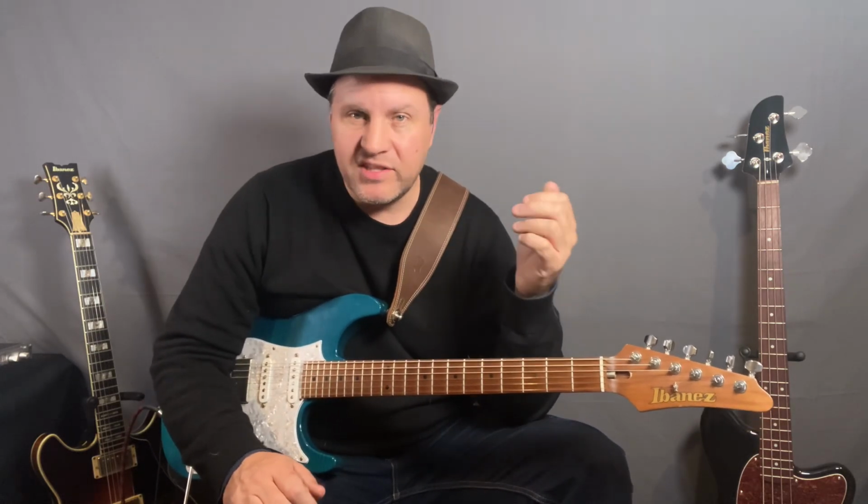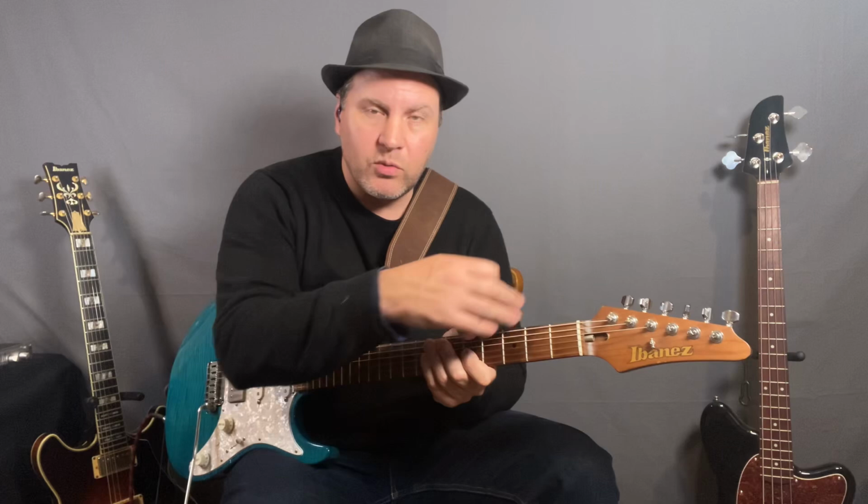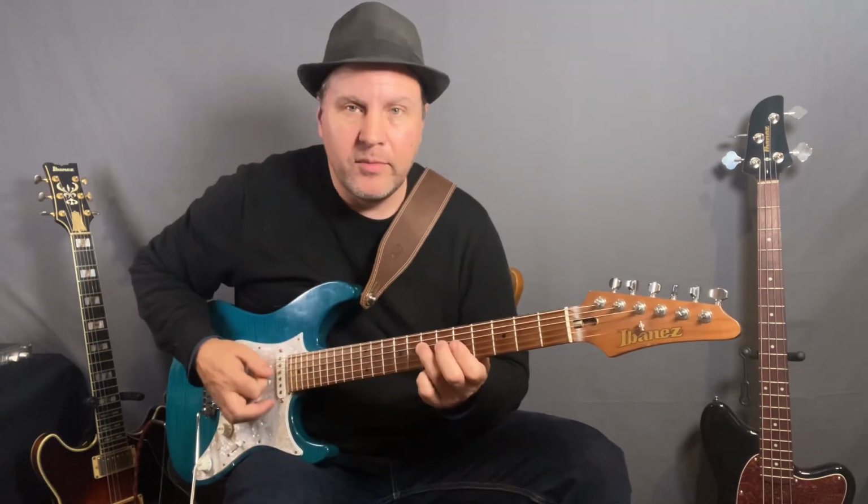Because the thing is, if I just play an A minor, or say play pentatonic or something like that, that's fine, but it's not really a modal approach, is it? A modal approach is kind of drawing on all the things that make up that mode.